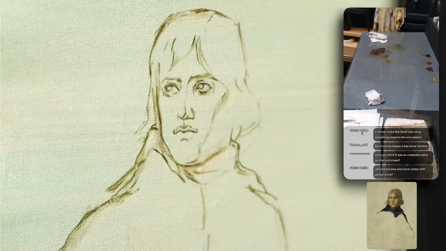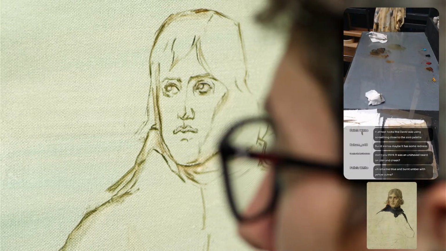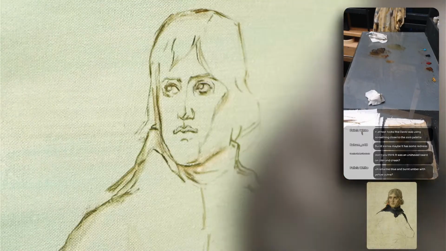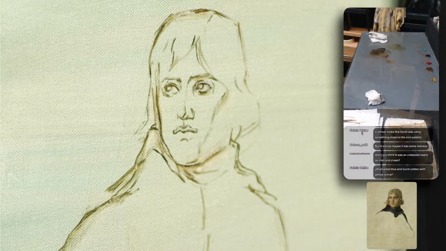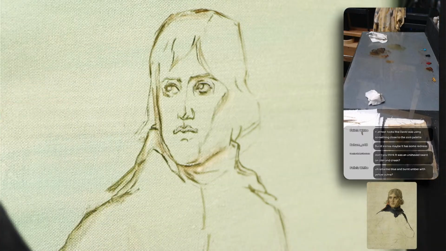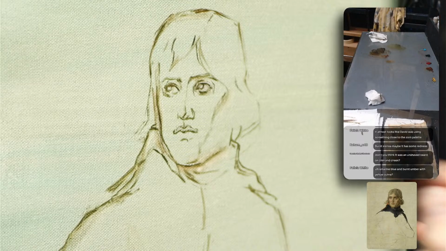Ultramarine blue and burnt umber. No, I don't think it would work in this case. Don't you think it's an unshaved beard on the chin and cheek? Unshaved? No, I think it's shaved. It's just the shadows and the fact that it's unfinished. You have some brush marks. You see, all these are actually brush marks. They are not completely finished. You see the hair is not entirely done.